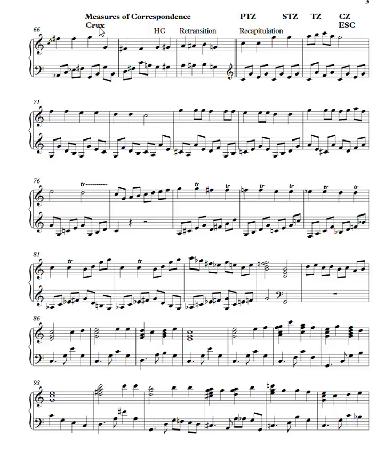So measures of correspondence refer to how closely the recapitulation follows the exposition. If the measure is exactly the same, then it's part of the measures of correspondence. When it's deviating, that's when the measures of correspondence stop. And we'll look at that as an example. The crux is where we come back to having a one-to-one parity with the exposition.